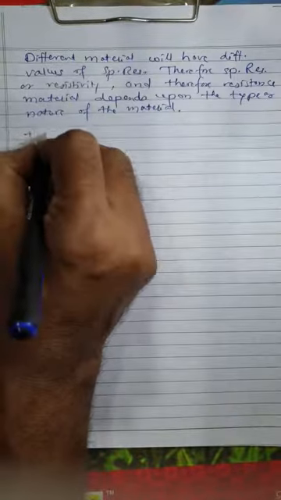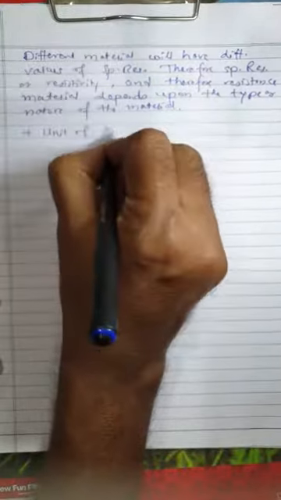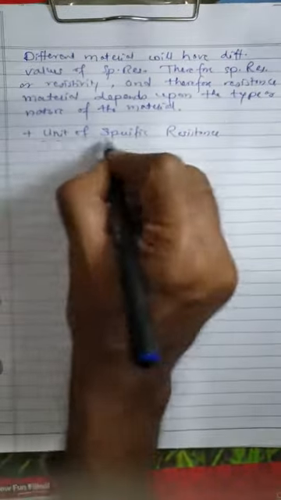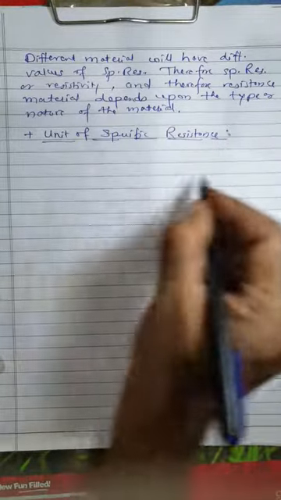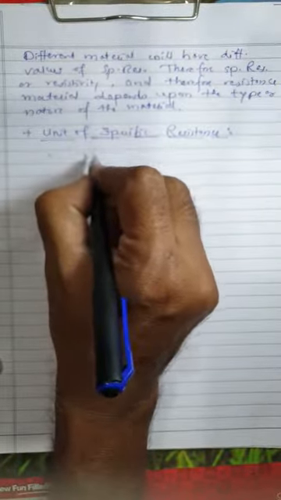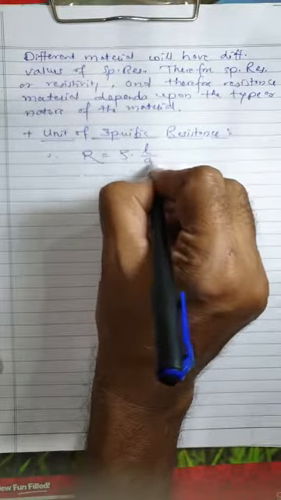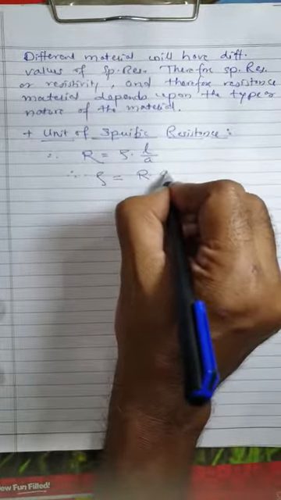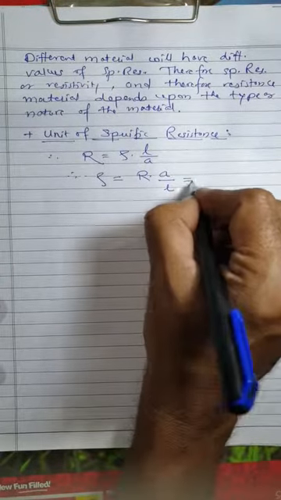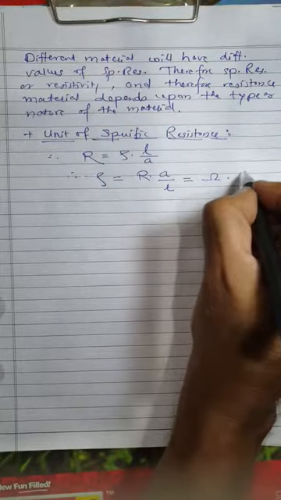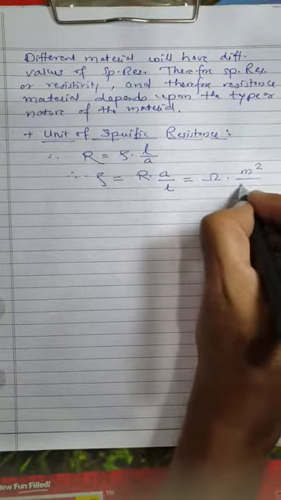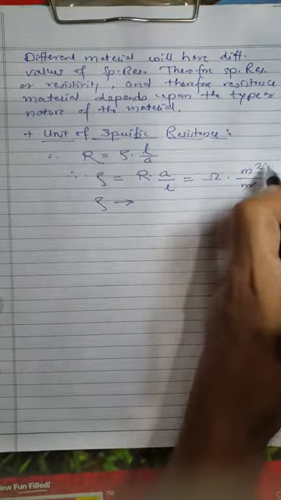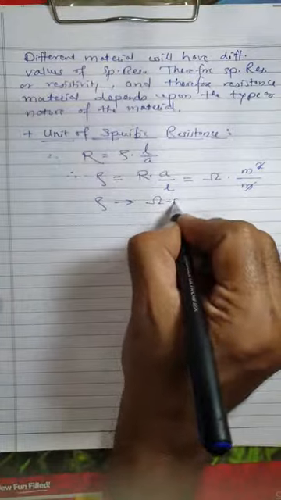Now let us see the unit of specific resistance, which means in which unit the specific resistance of a material is measured. Now R equal to rho L by A, and therefore rho, that is specific resistance, equal to R into A by L. Resistance is measured in ohm, area measured in meter square, and length measured in meter. Therefore, the unit of specific resistance is simply ohm meter.